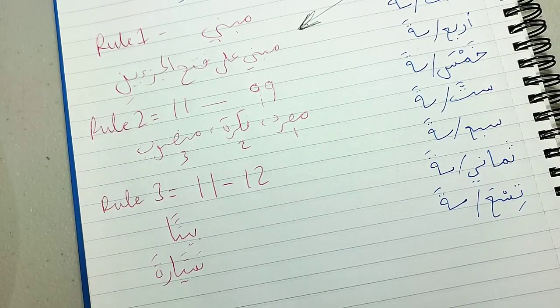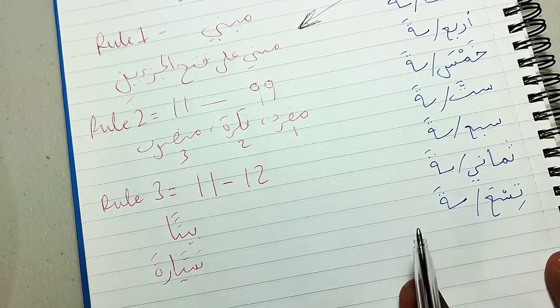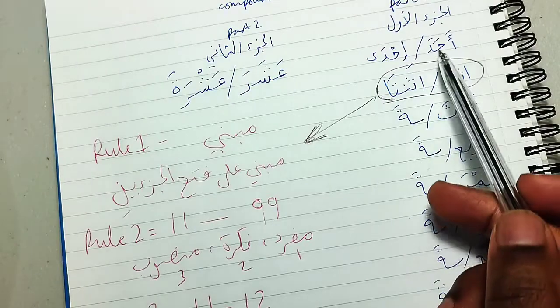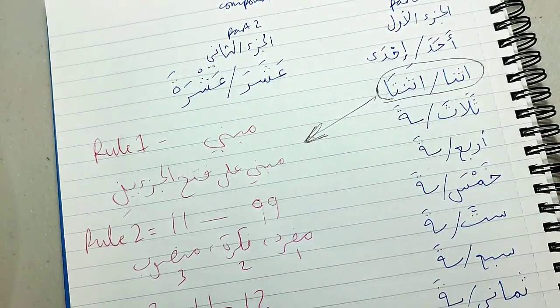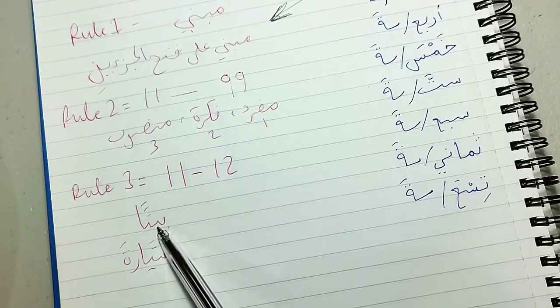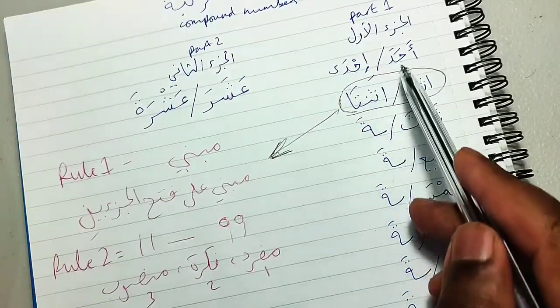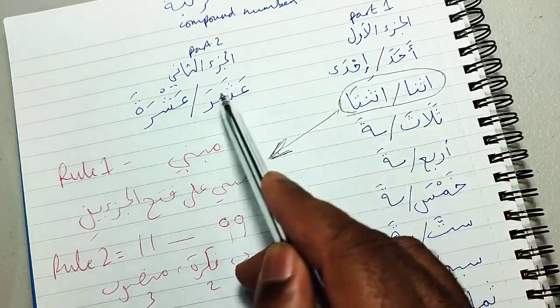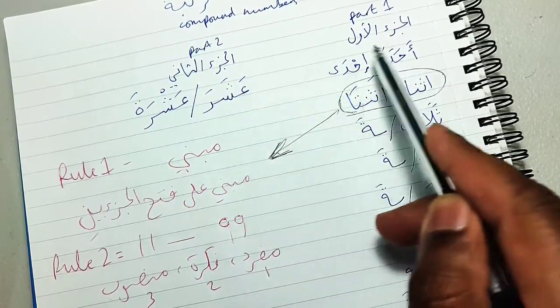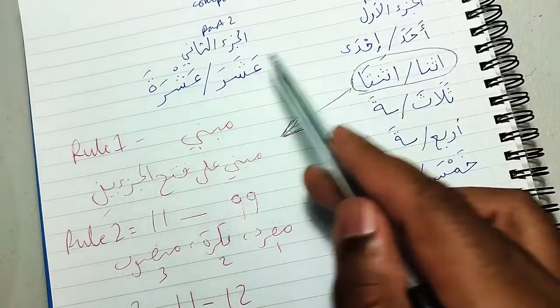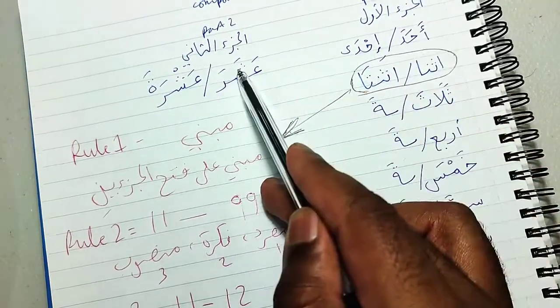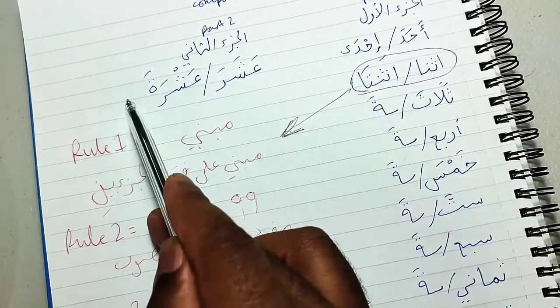If we wanted to say 11, we need to choose one of these two numbers, and we need to choose one of these two. Because baytan is mudhakkar, we have to use the mudhakkar form, and we have to use the mudhakkar form. For 11 and 12, the thing you're counting has to match both parts. So if it's mudhakkar, we use mudhakkar, mudhakkar. If it's mu'annath, you use mu'annath, mu'annath.